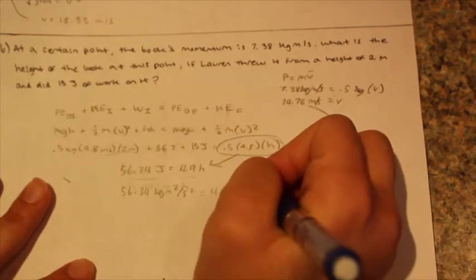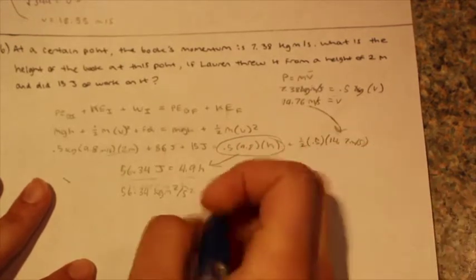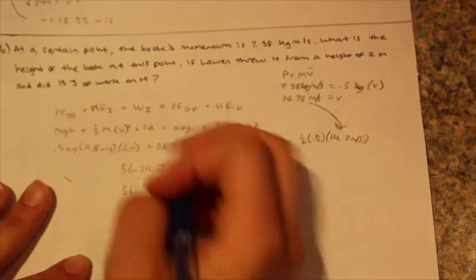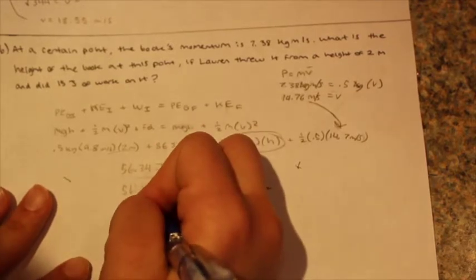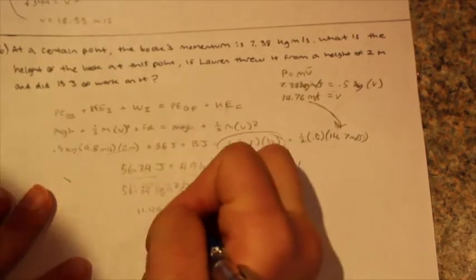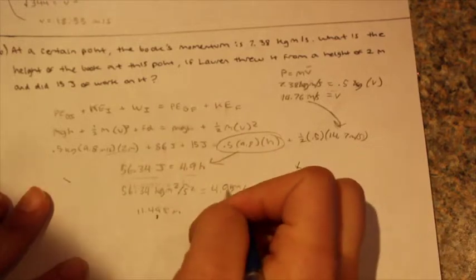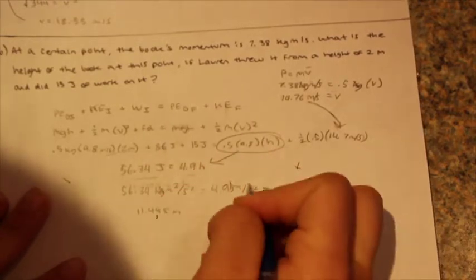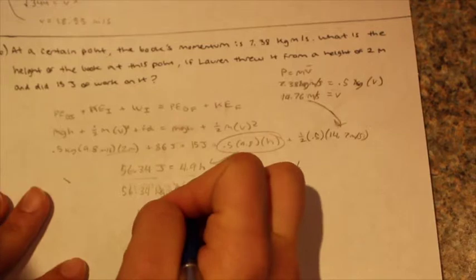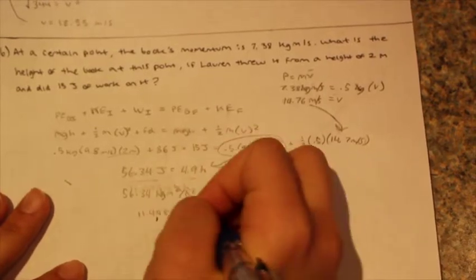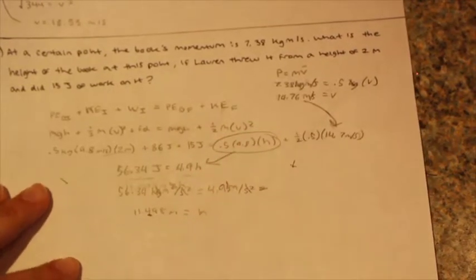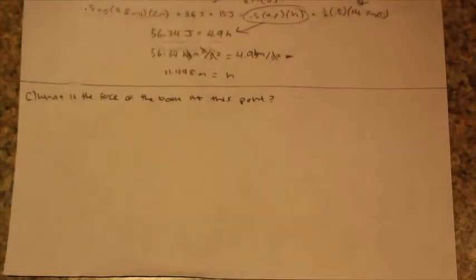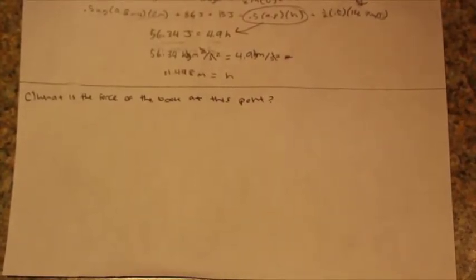And then, so when we divide, we get 11.498 meters because everything else cancels, equals the height.